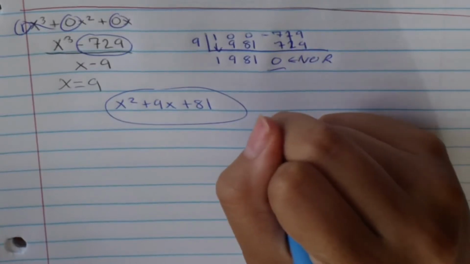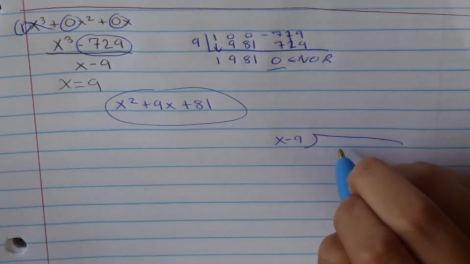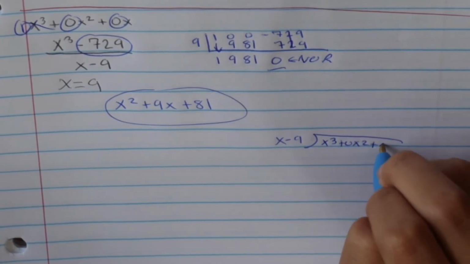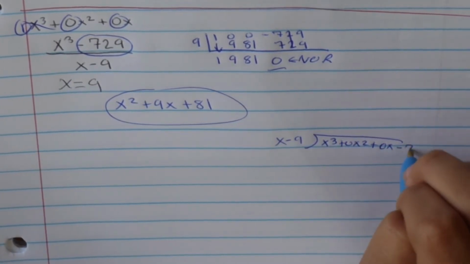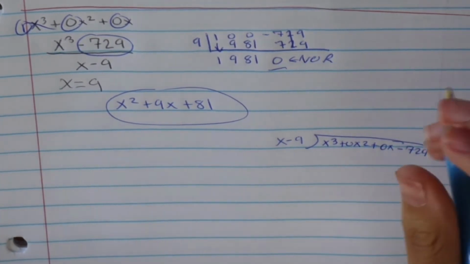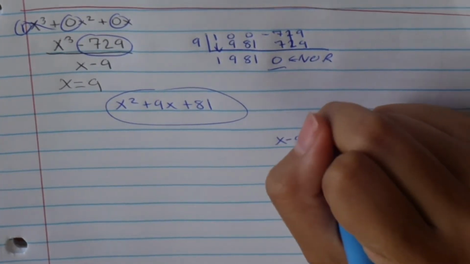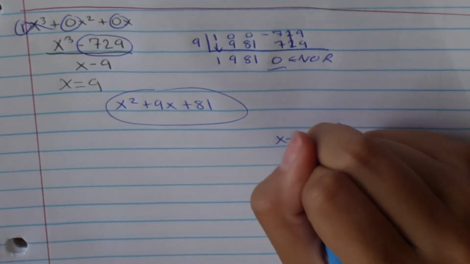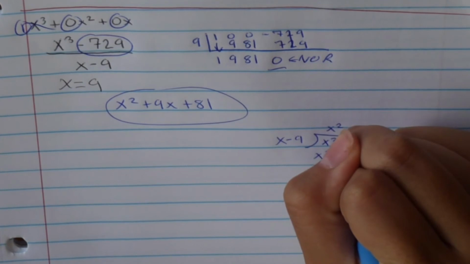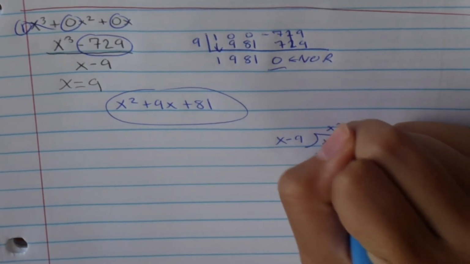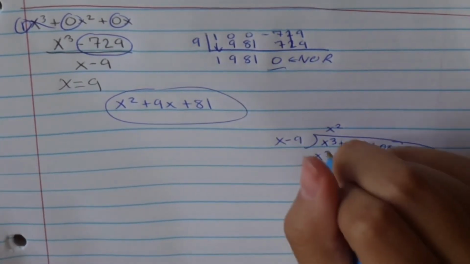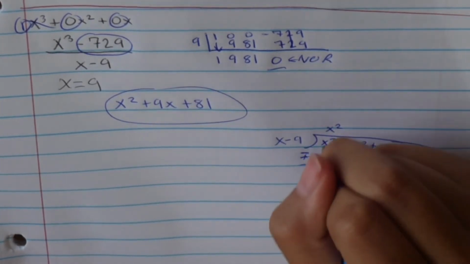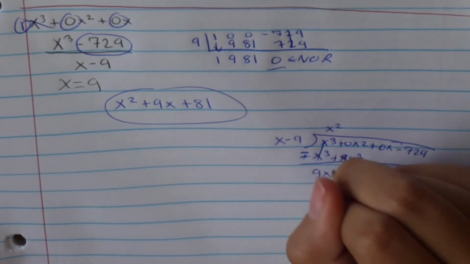We have x minus 9, x to the third plus 0x squared plus 0x minus 729. We're going to do x squared. X squared times x minus 9 is x to the third minus 9x squared. You do the opposite, so this now becomes negative and this becomes a positive. These cancel out. You have 9x squared.